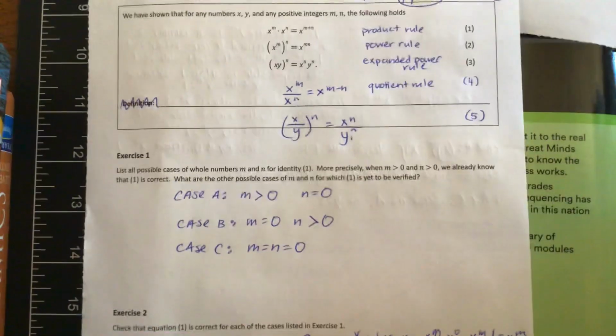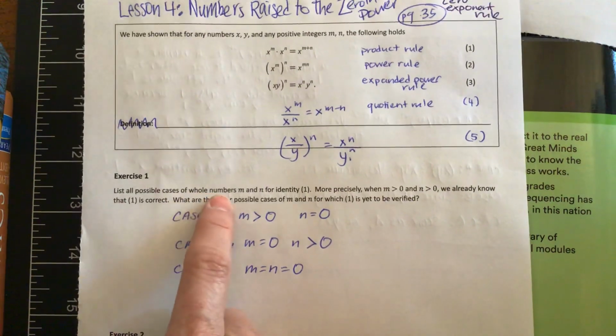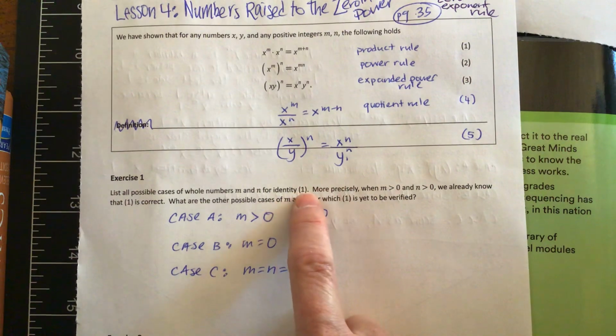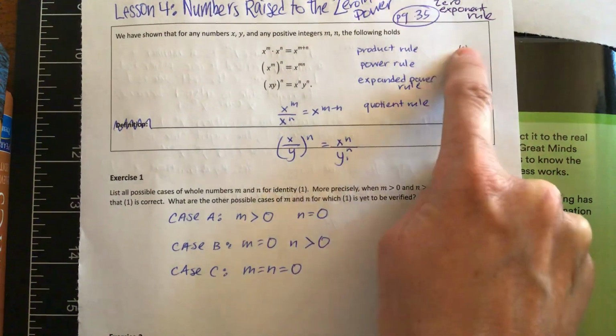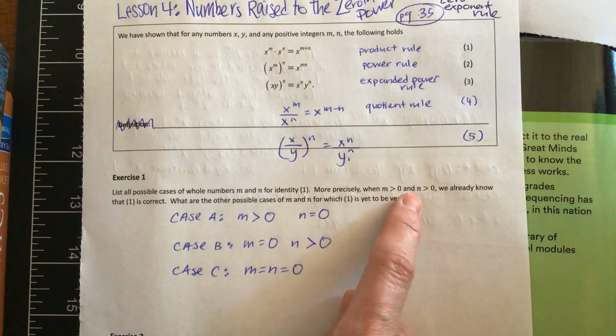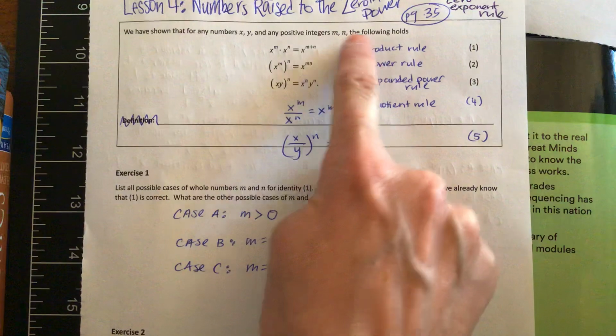So exercise 1 says, list all possible cases of whole numbers m and n for identity 1. More precisely, when m is greater than 0 and n is greater than 0, we already know that 1 is correct because that's what they said up there.